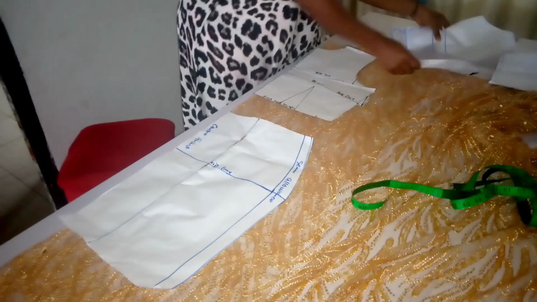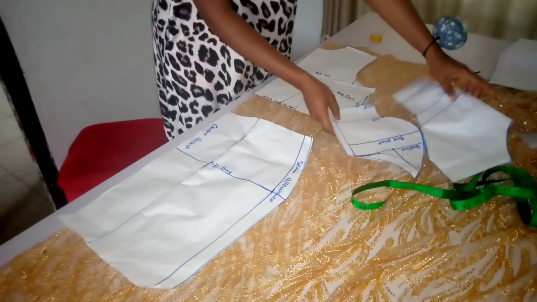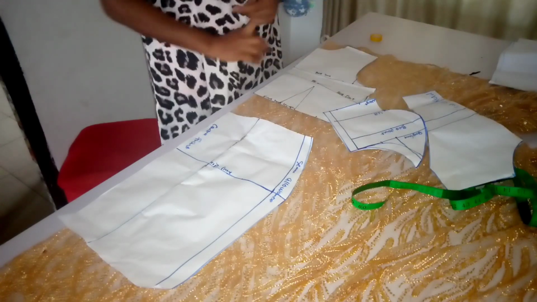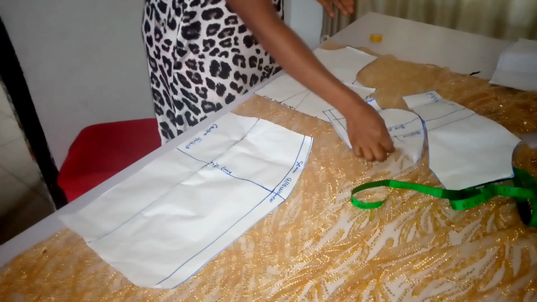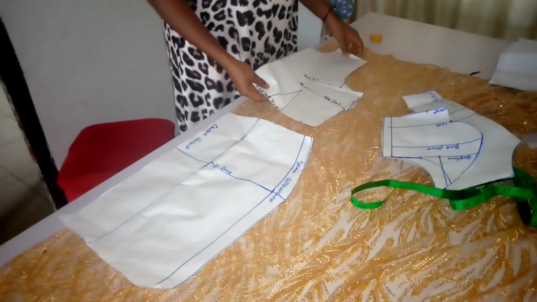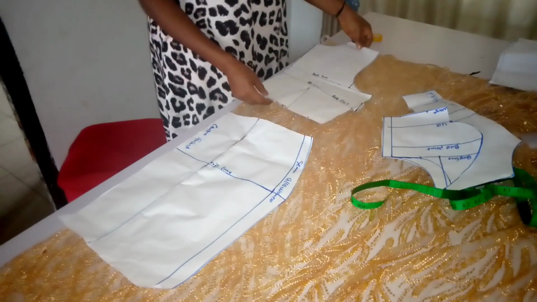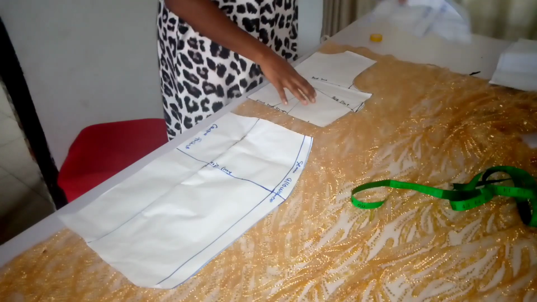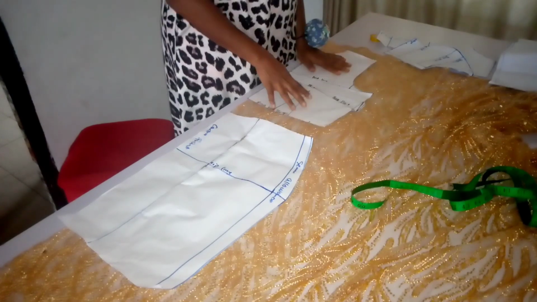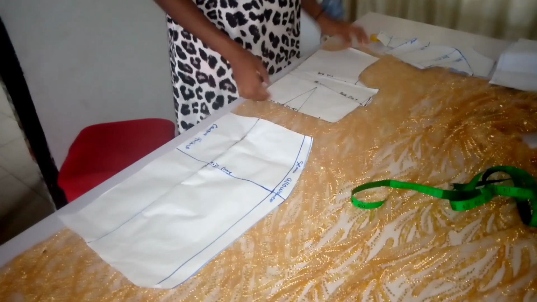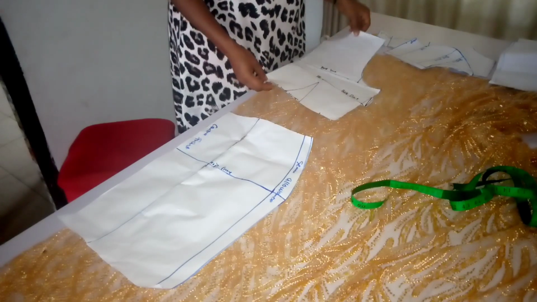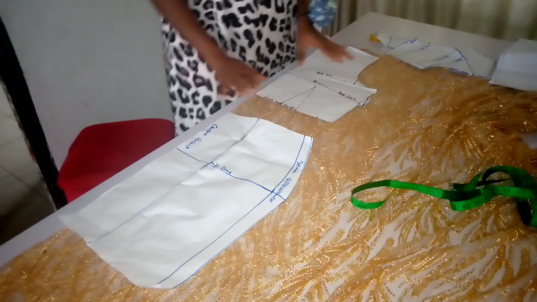I also have a princess dart which I drafted here. I already have a video on my channel where I taught how to create a princess dart. I also have a video where I showed how you can create your own basic bodice. I'm just going to be using my basic bodice pattern for this tutorial today. This is actually for a client.